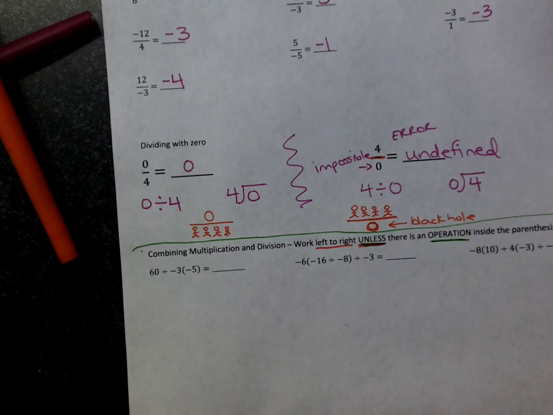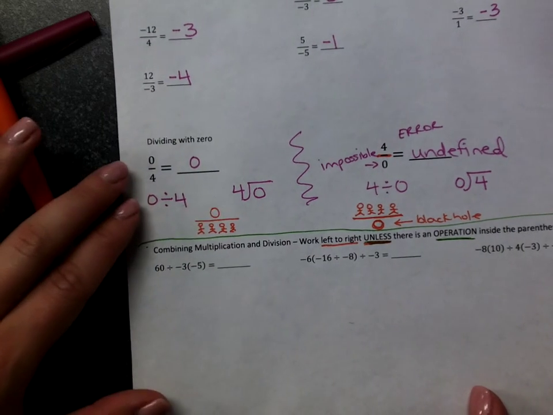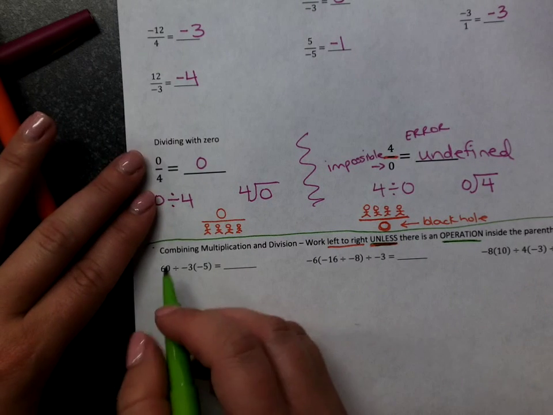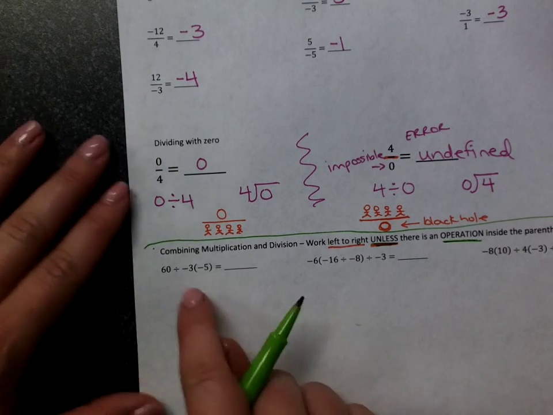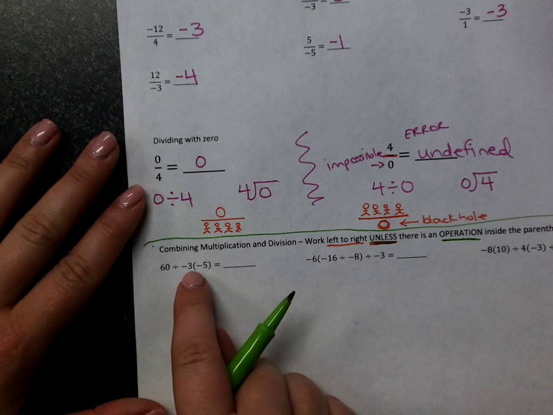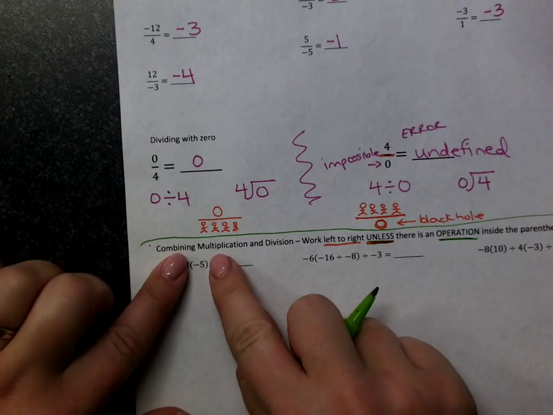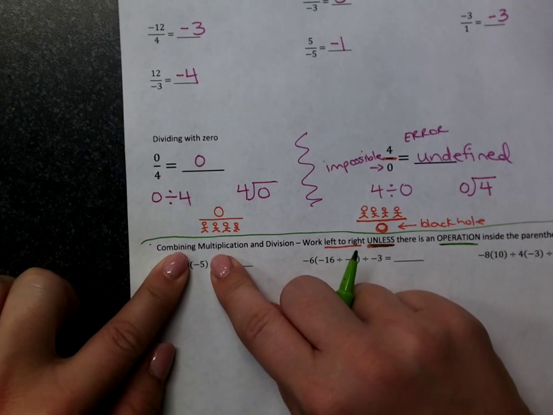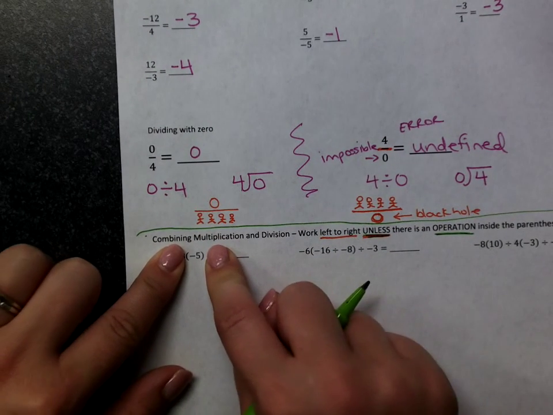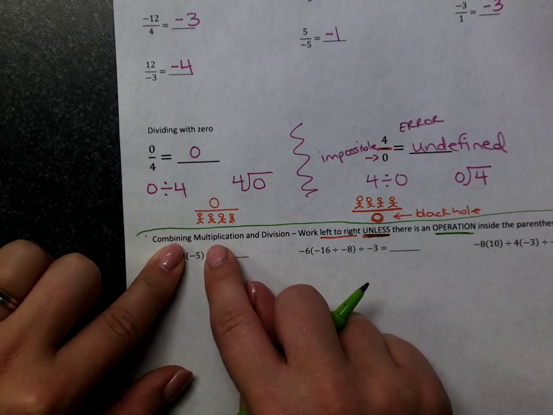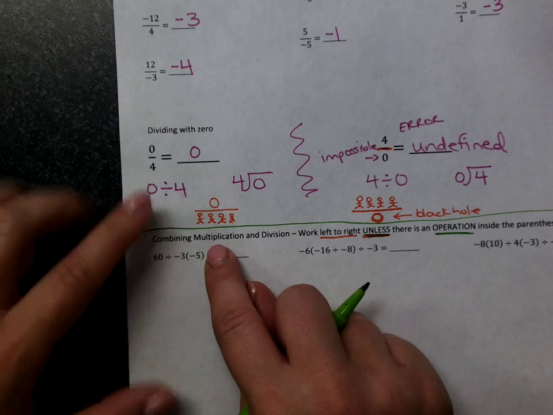So work left to right unless there is an operation inside the parentheses. So we look at this first problem. We have 60 divided by -3 parentheses -5. If we cover everything up and look inside the parentheses, is there an operation inside the parentheses? No, there is not.